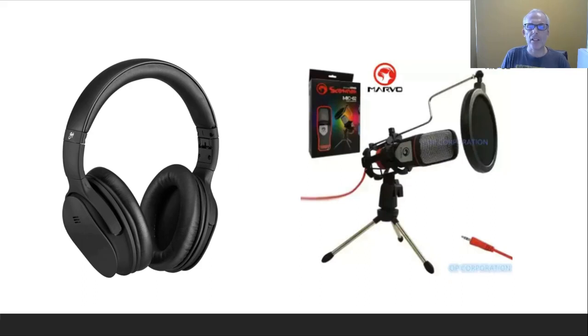Okay, another option is to use regular headphones with a microphone, or the webcam mic if you've got one like mine. Okay, so I actually have this microphone. It's pretty good, and those headphones, I don't have those ones, but they're an example of headphones that you can use. Okay, so you can use a combination of things, right?